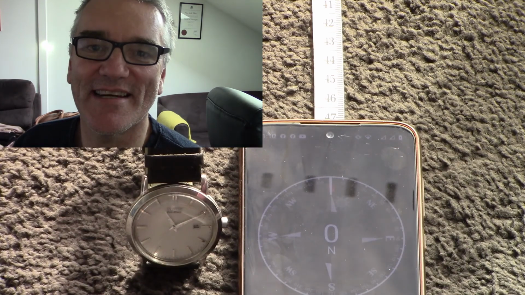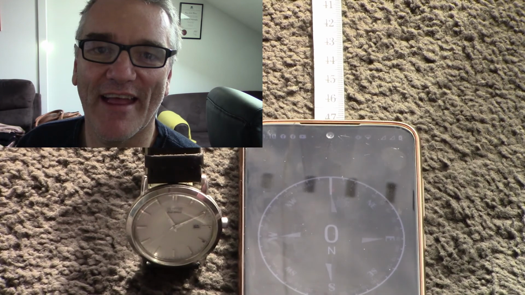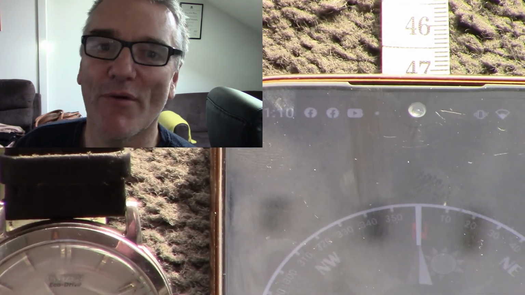And P.S. the sun is in the north out my window. My window is looking out to the north.